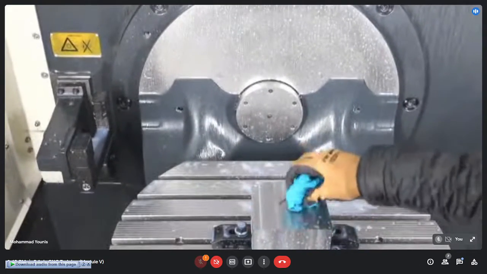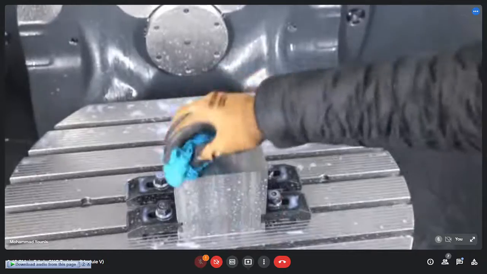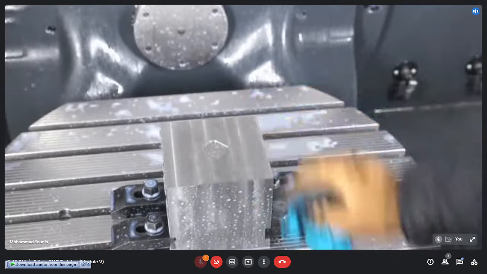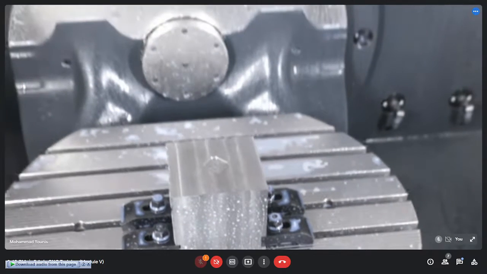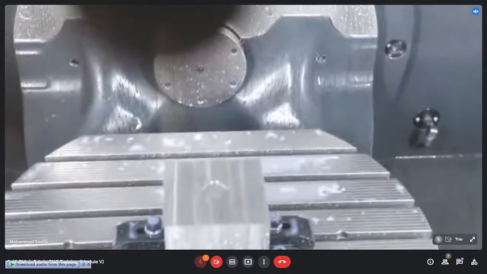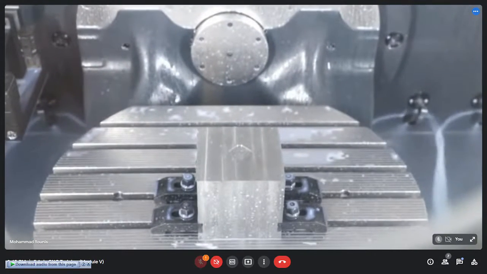So we have finished the facing operation. Now, as per the program, we have taken this surface as the coordinate for this surface as Z0. So we again have to set the work offset here using probe. The offset for X and Y is already set. It is at the center, but the top surface needs to be set again.